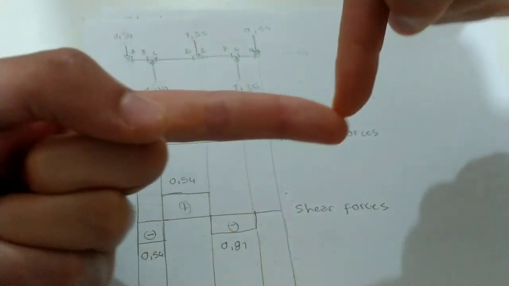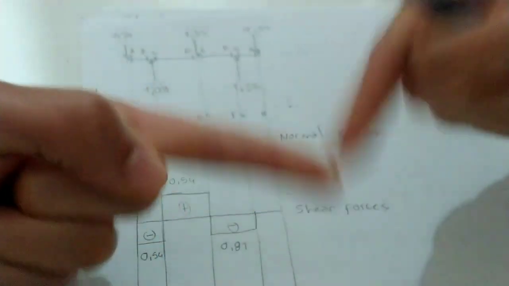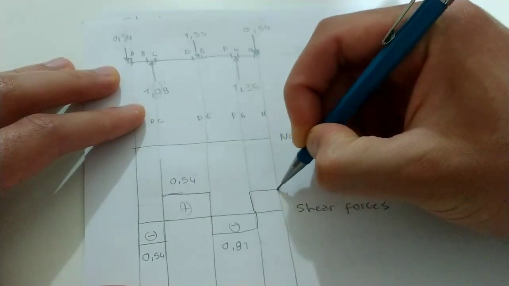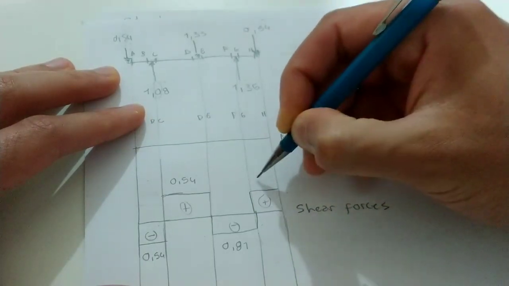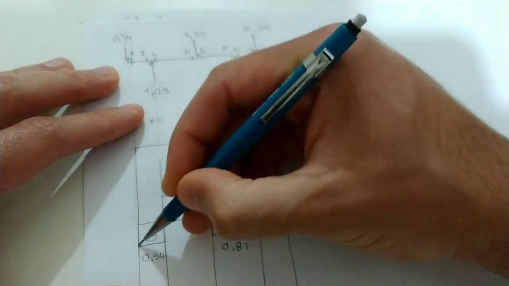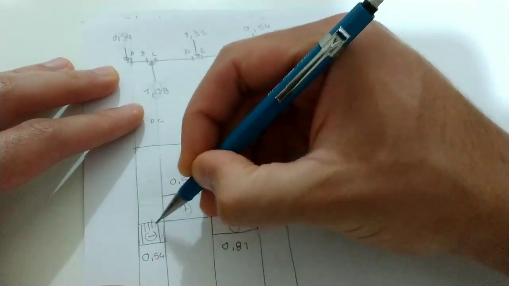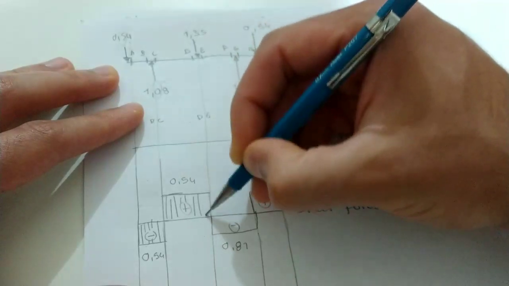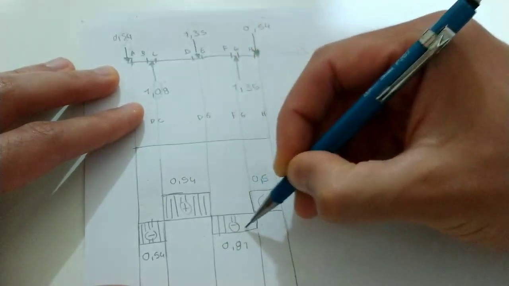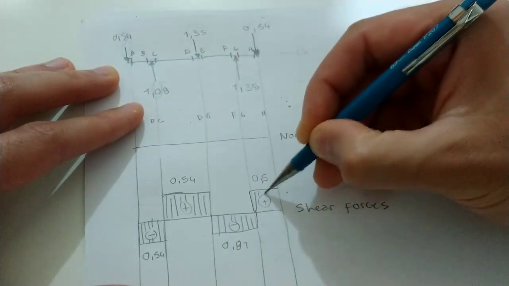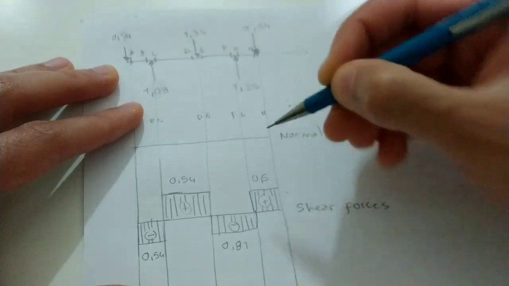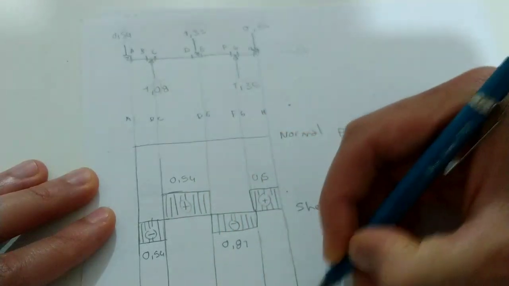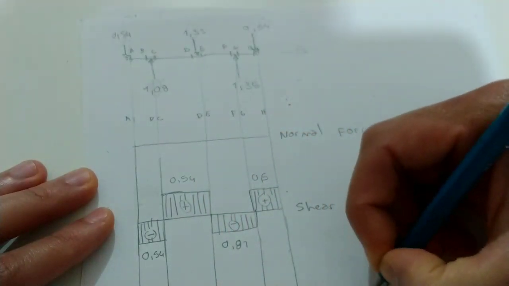We will make a rotate in the clock side, so will be positive. Now let's make the moment forces.